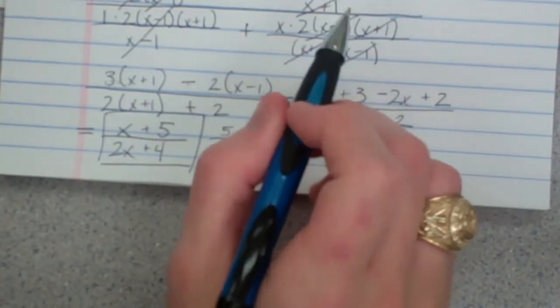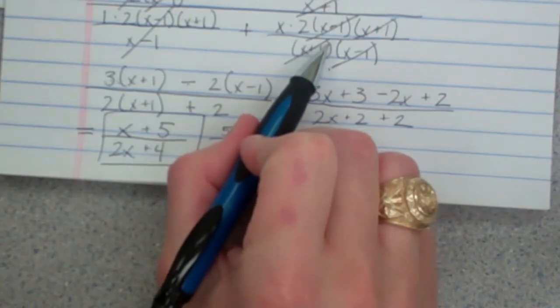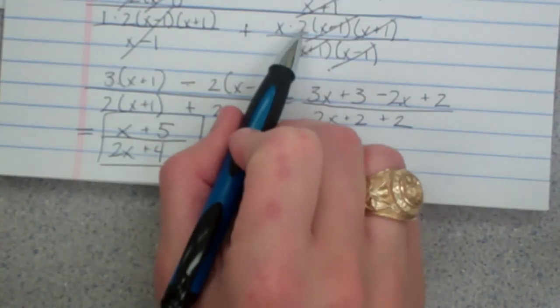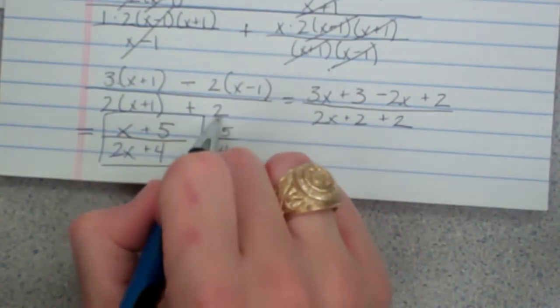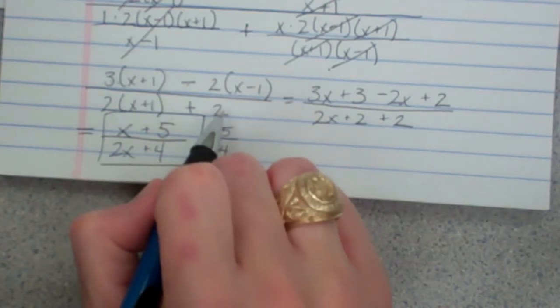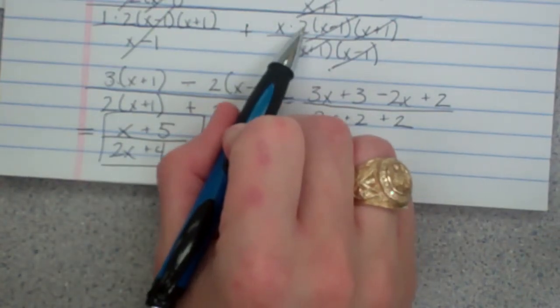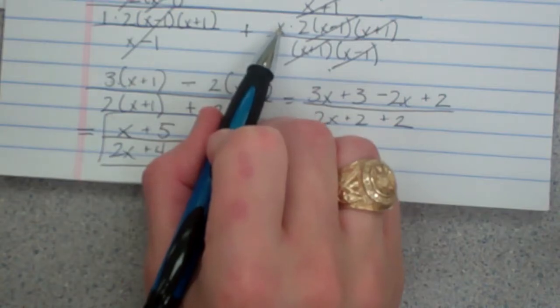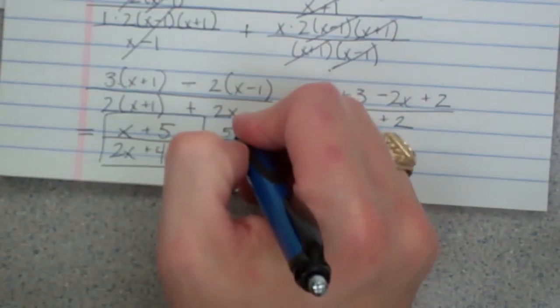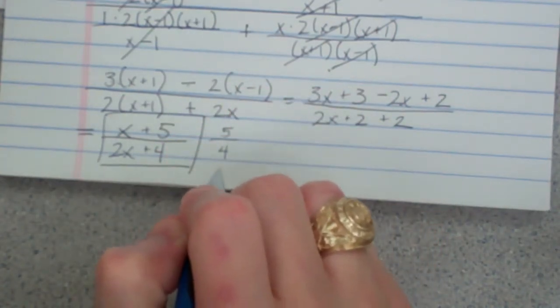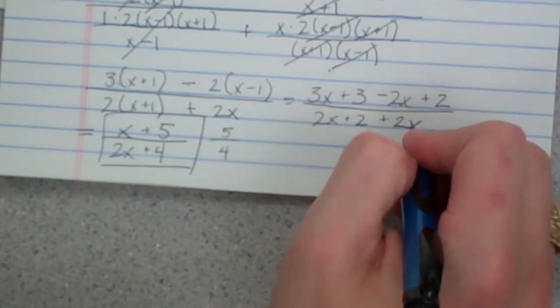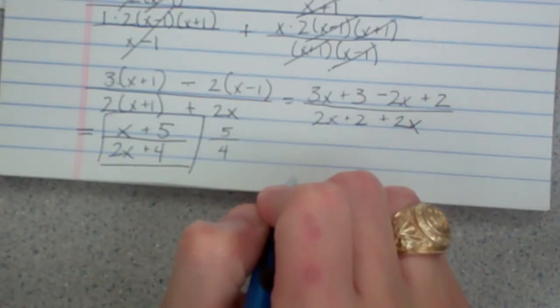Aha! So if I look back, I'll notice that right here, when I wrote this down, what did I write? I wrote a 2, but what should it be? It should be a 2x. Okay? And that would change this to a 2x, right?